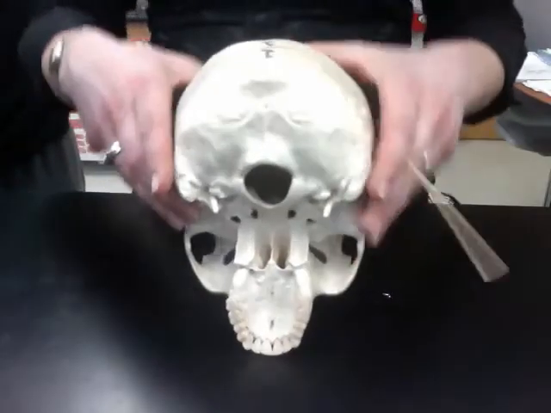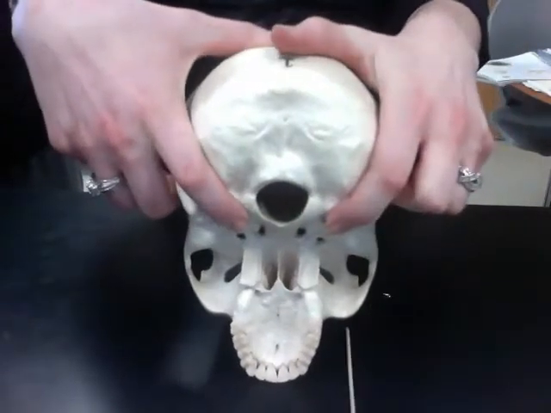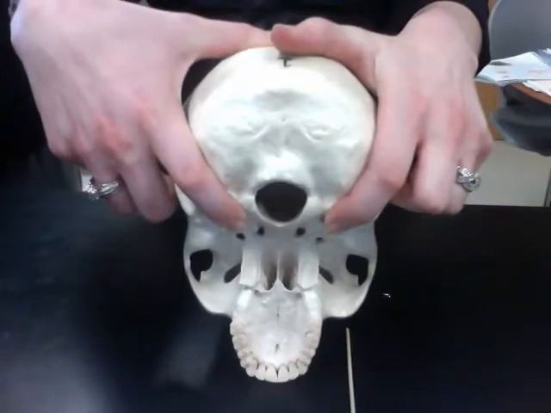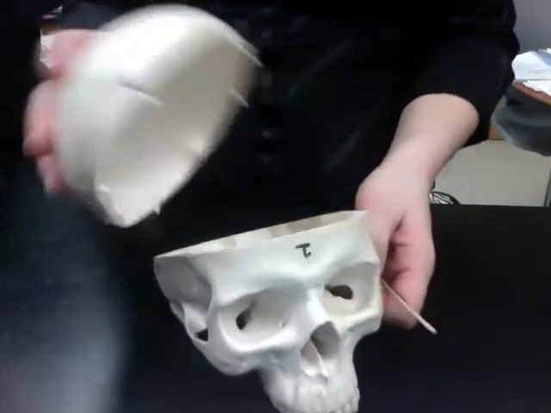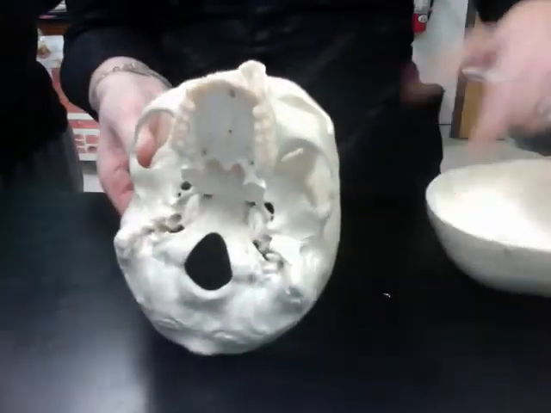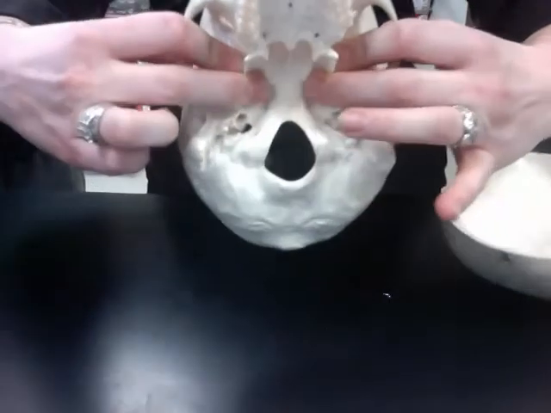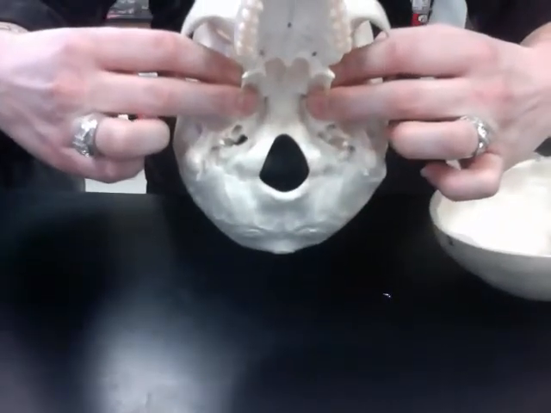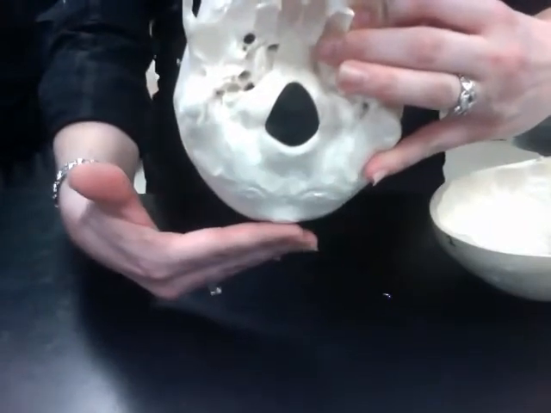And then the back of the skull, between my fingers, that is all occipital. As far as the ethmoid and sphenoid bones go, typically I ask that either from this view. These portions are considered sphenoid, where my fingers are. And this, of course, is just the inferior portion of the occipital.